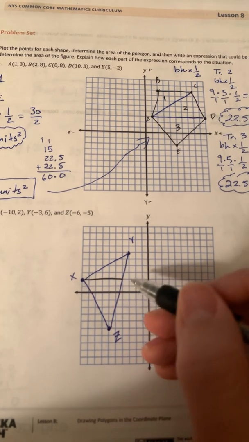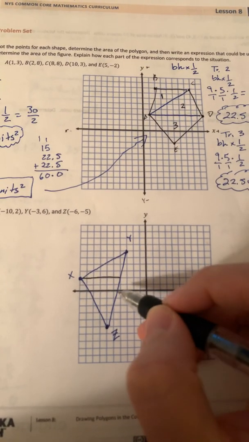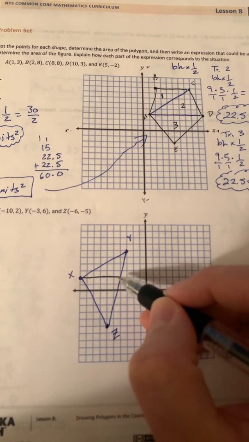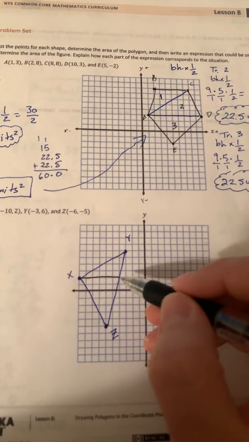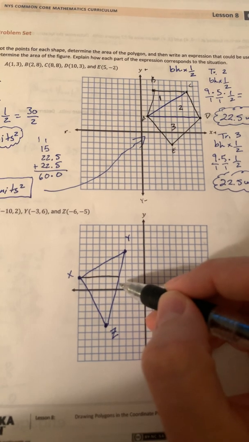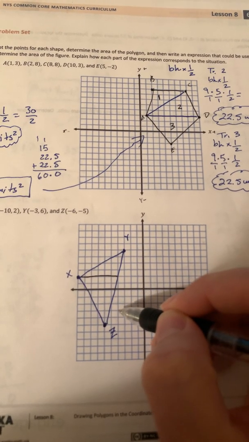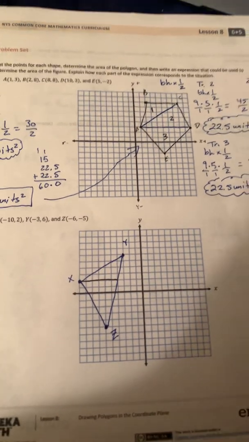This one, okay. Let's see the base. Our height it's right here. 1, 2, 3, 4, 5, 6, the same. And the base, it begins here. 1, 2, 3, 4, 5, 6, 7. Okay.